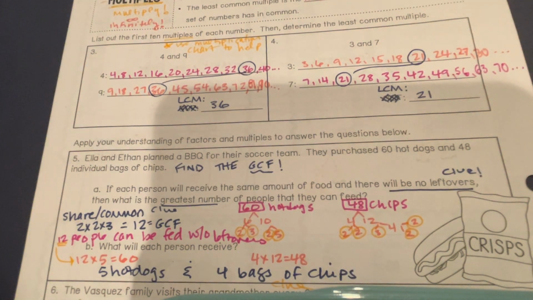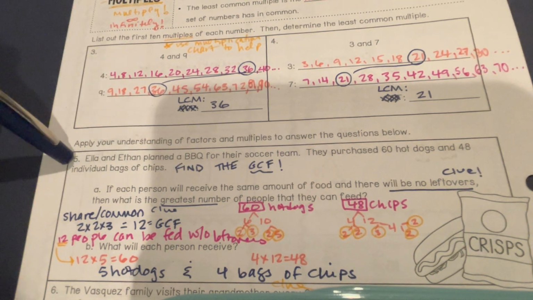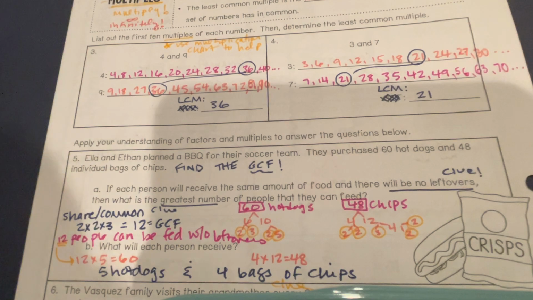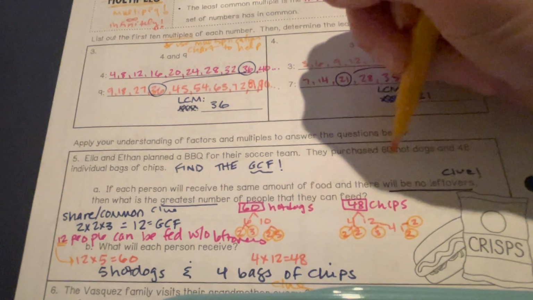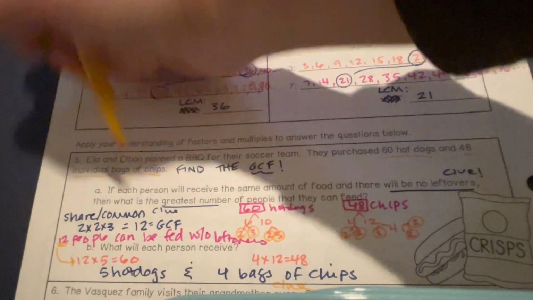So here we are applying our understanding of factors and multiples to answer the questions below. For number 5, Ella and Ethan planned a barbecue, BBQ is barbecue, for their soccer team. They purchased 60 hot dogs and 48 individual bags of chips.